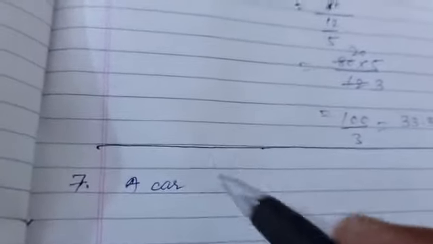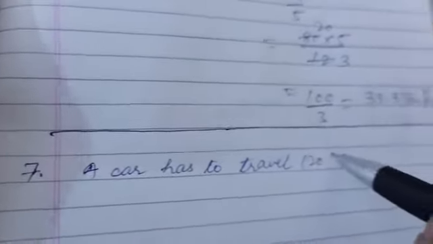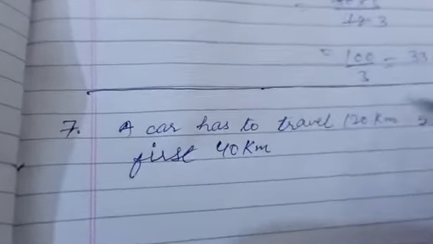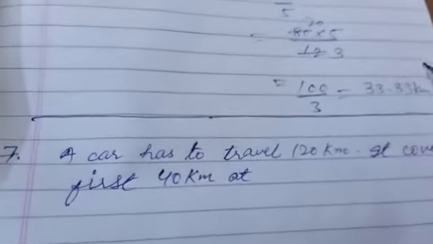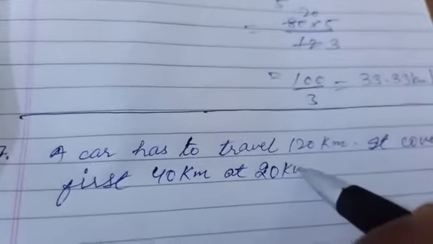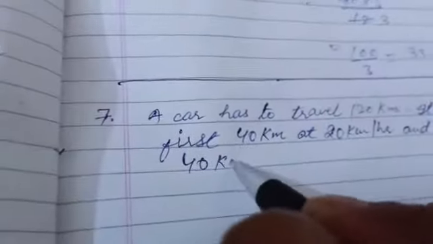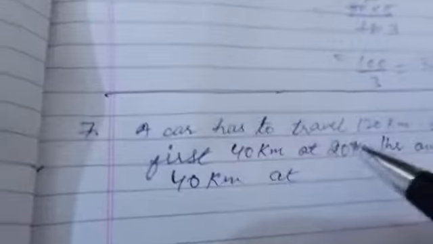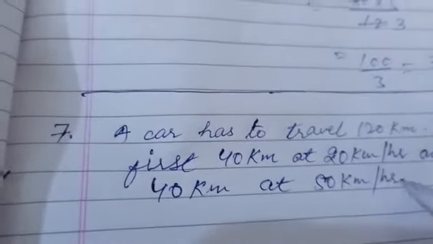A car has to travel 120 kilometers. It covers the first 40 kilometers at 20 kilometers per hour, and the next 40 kilometers at 50 kilometers per hour.